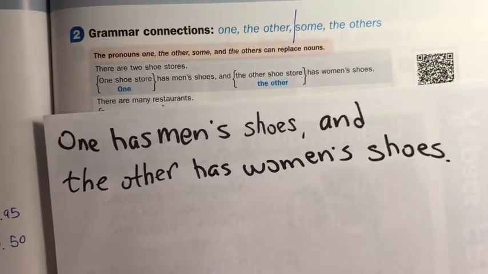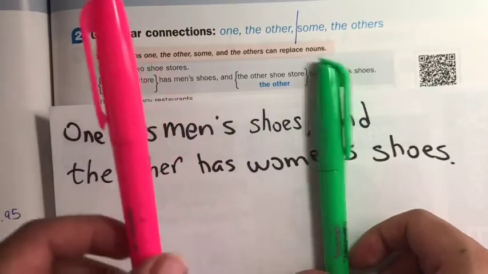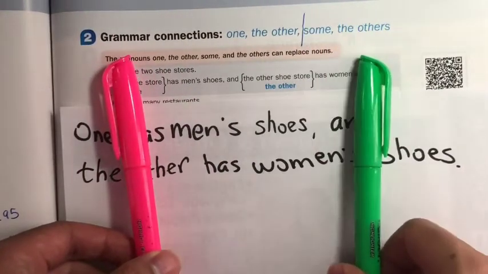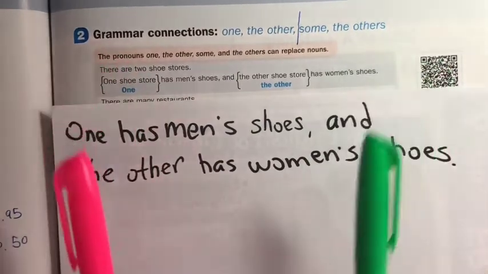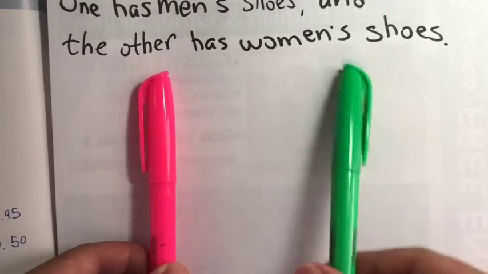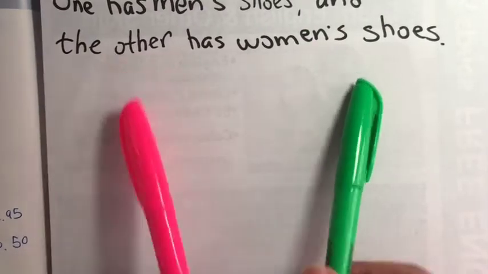So, I have two markers. One marker is pink. The other marker is green. I can say this even shorter. I have two markers. One is pink. The other is green.